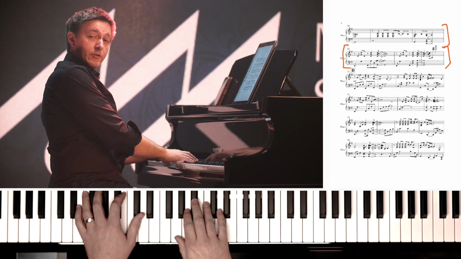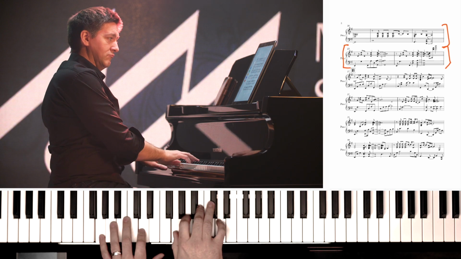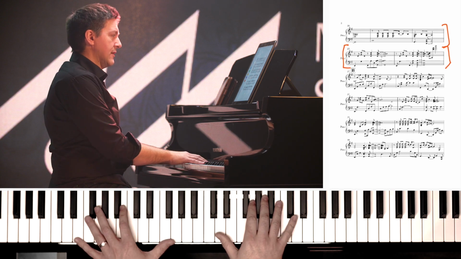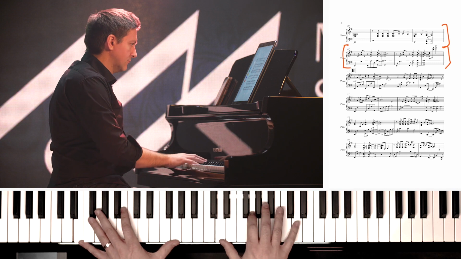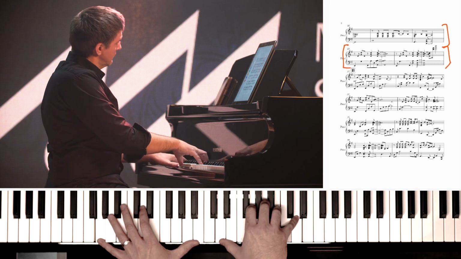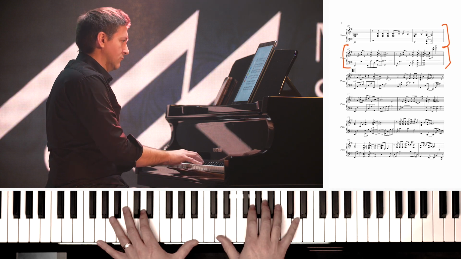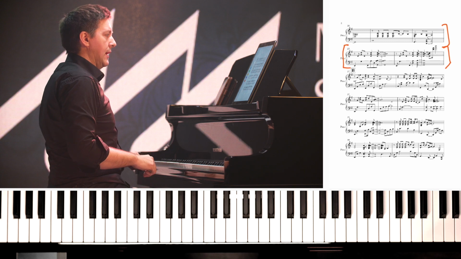So that's a little different than the original, of course. But essentially, it's using a lot of the same notes. I'm going to do the same thing again, just on regular speed, and then we'll slow it down. And half speed.